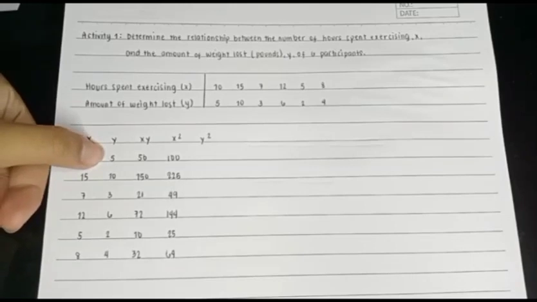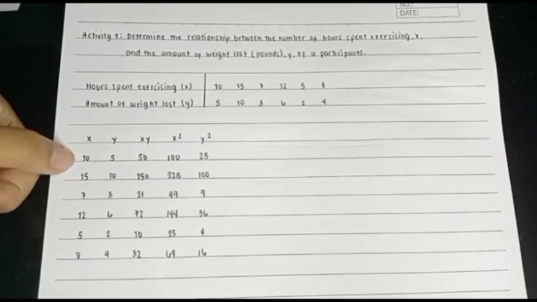Last naman is the Y squared. Same process lang siya tulad ng sa X squared, so hindi na tayo mahihirapan. So, this time, ang squared naman natin is ang values ng Y natin. Ayan. Since nakuha ko na yung value ng Y squared natin, and kompleto na siya lahat, pwede na natin makuha yung sum ng each column. Para makuha natin yung sum ng each column, ipag-a-add lang natin sila lahat. Simulan na natin dito sa X. Ipag-a-add lang natin yung values ng X para makuha natin yung sum niya.